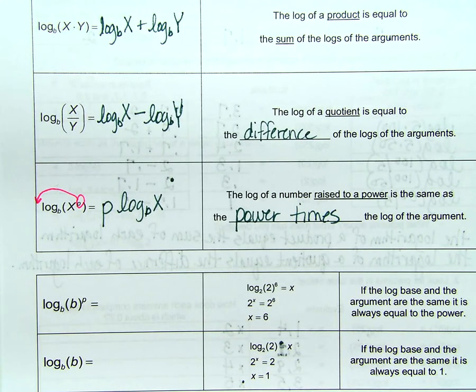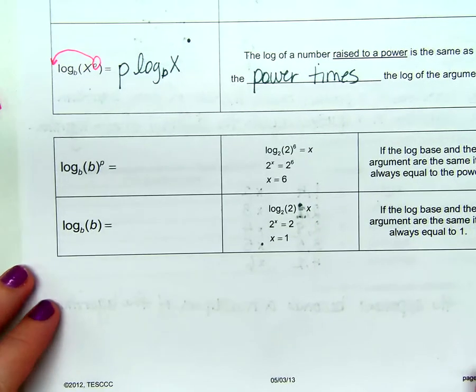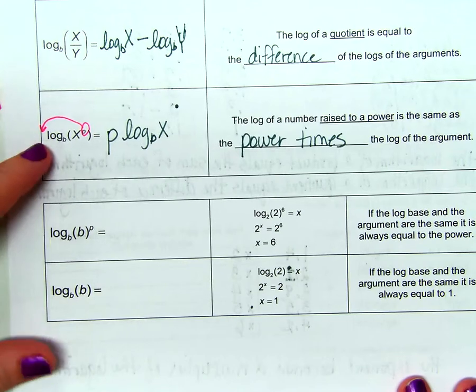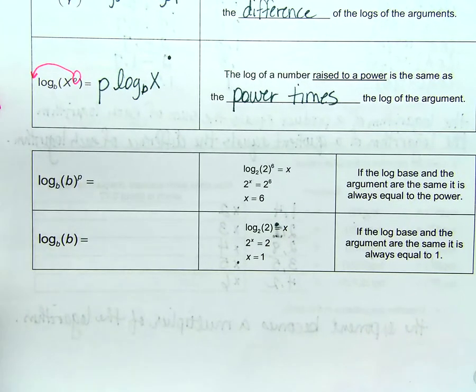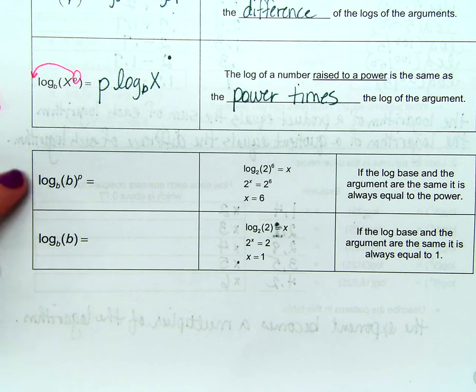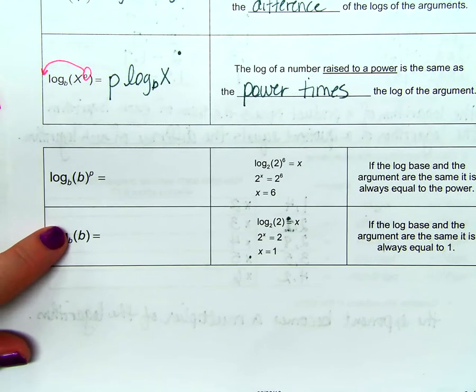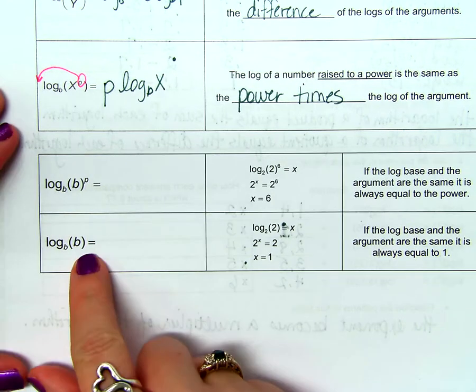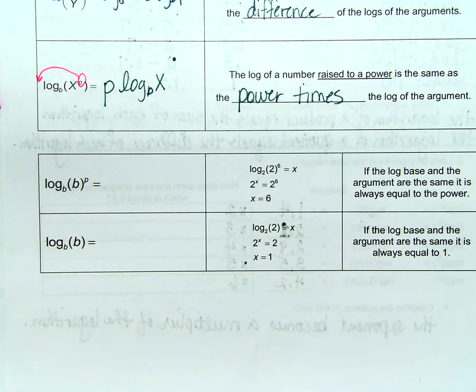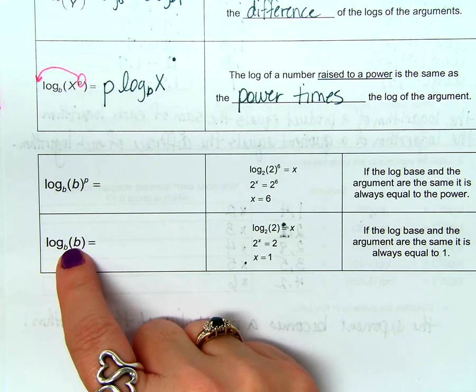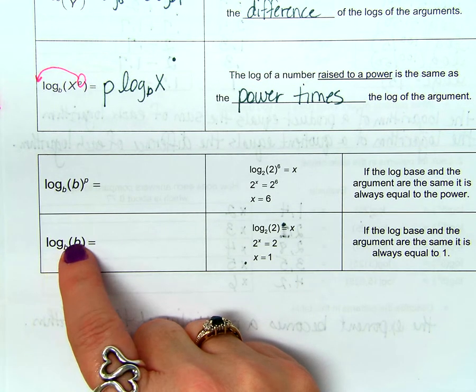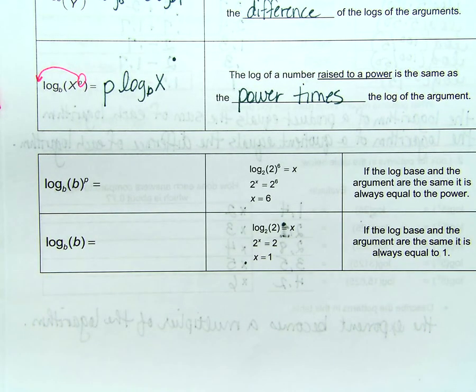Yeah? Okay. There are two special log properties that really are related to this one we just talked about that will make our life a lot easier if we can remember them. For some weird reason they put this one first and then this one, but because this is my classroom, we're going to talk about this one first. Log base b of b. This is where the base and the argument are the same.